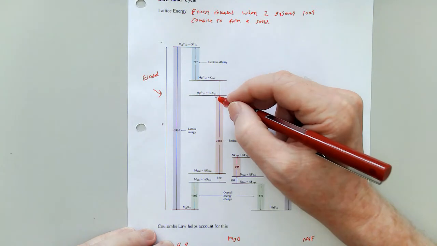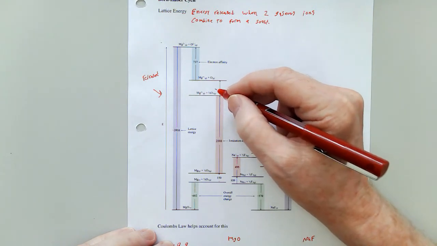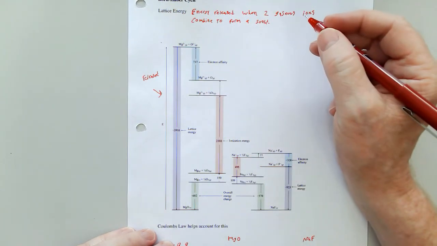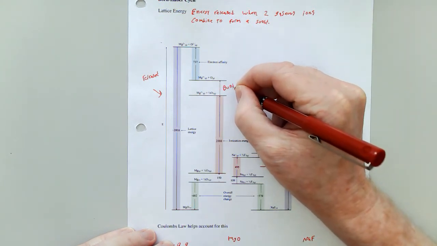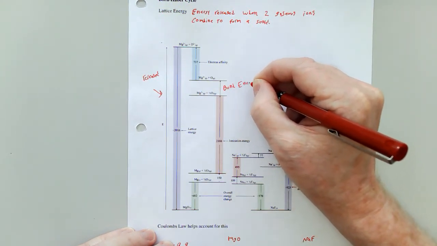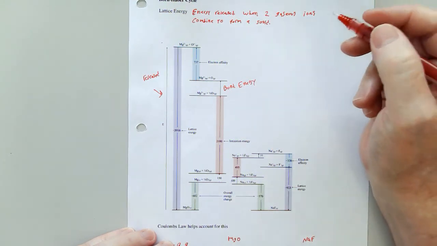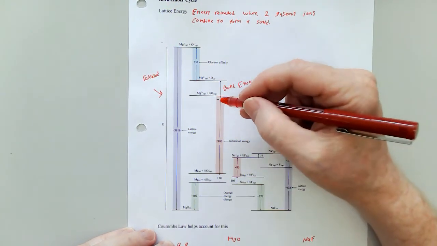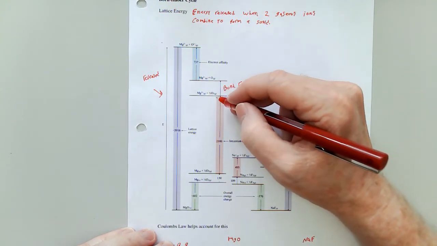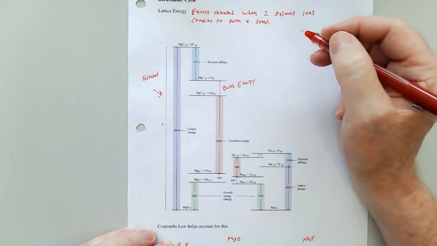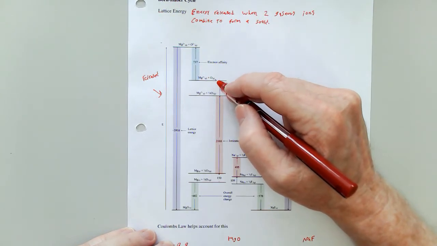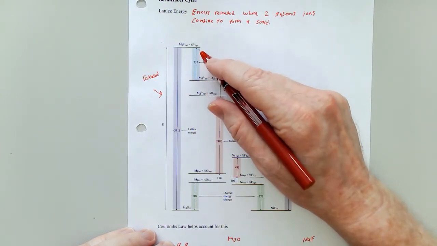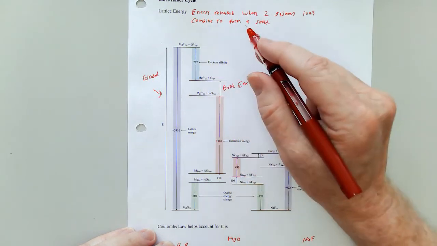Then, to take the 1/2 O2 gas and turn it into O gas, that is actually the bond energy. Technically, we would have to say it's half the bond energy for a mole of O2, because it's 1/2 O2 to O gas. Then, to put the electrons on an oxygen requires some energy, and that goes up to O2-.